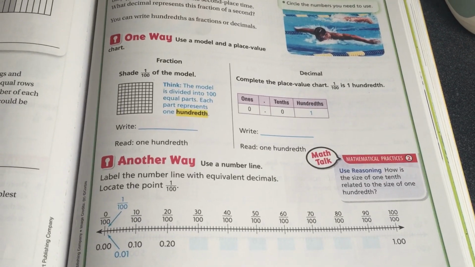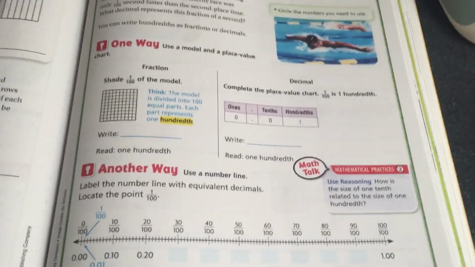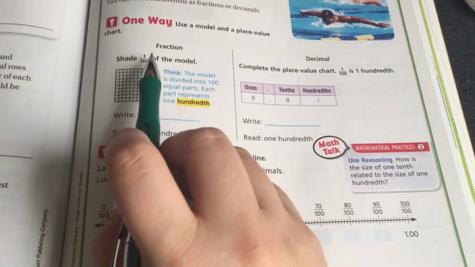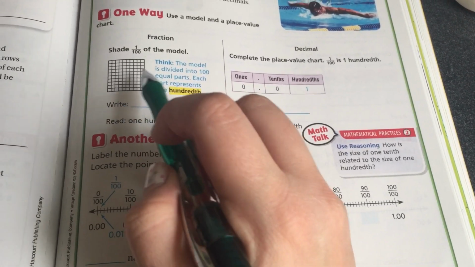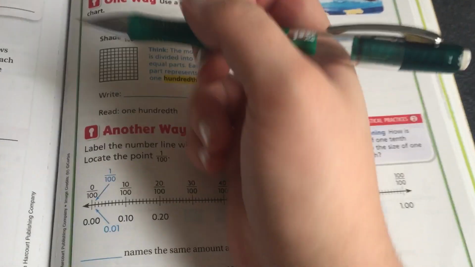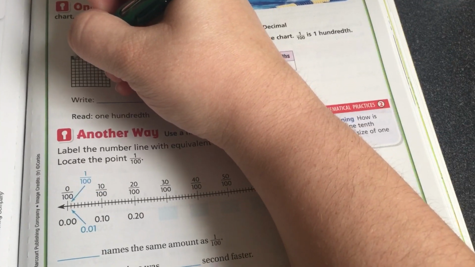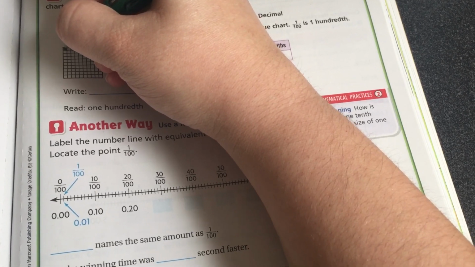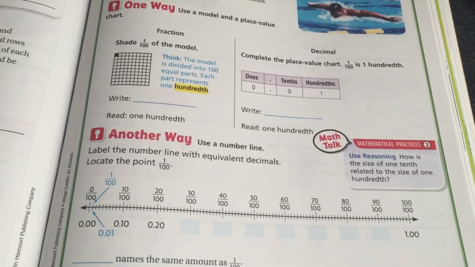All right, use the model and a place value chart. So this is very similar to what we did yesterday. It says shade 1/100th of the model. There are 100 blocks in this hundreds model, so 1/100th is just going to be one tiny little square. So that's 1/100th.